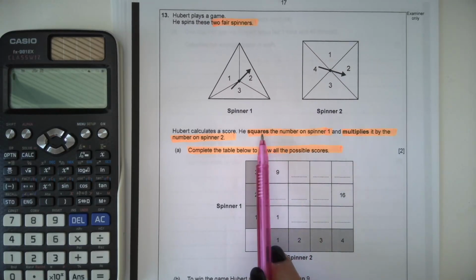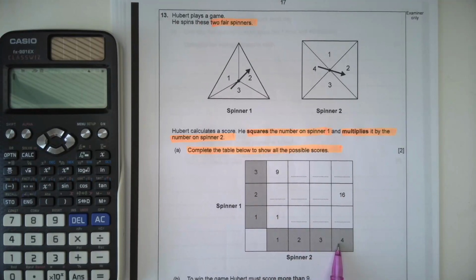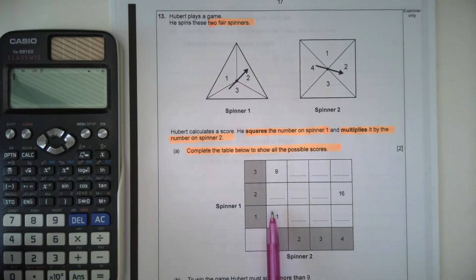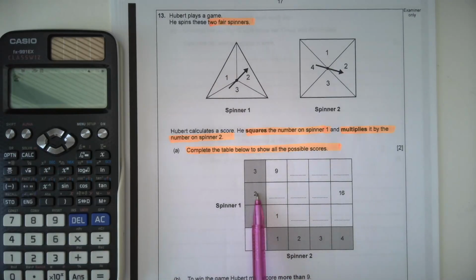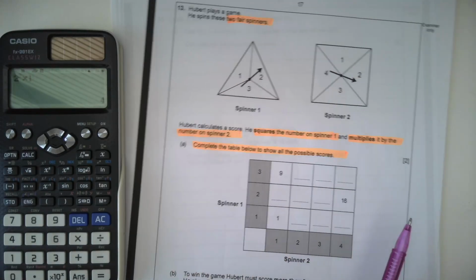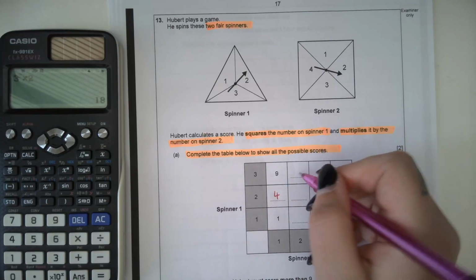Okay, so he squares the number on spinner 1 and then multiplies it by the number on spinner 2. So let's fill in this box here. The number on spinner 1 is 2 and the number on spinner 2 is 1. So he's going to do 2 squared and then multiply it by 1, which gives us 4. Okay, we've dealt with that now. So we're going to do this column here. Spinner 1 is 3. He squares spinner 1 and then multiplies it by spinner 2. That becomes 18.